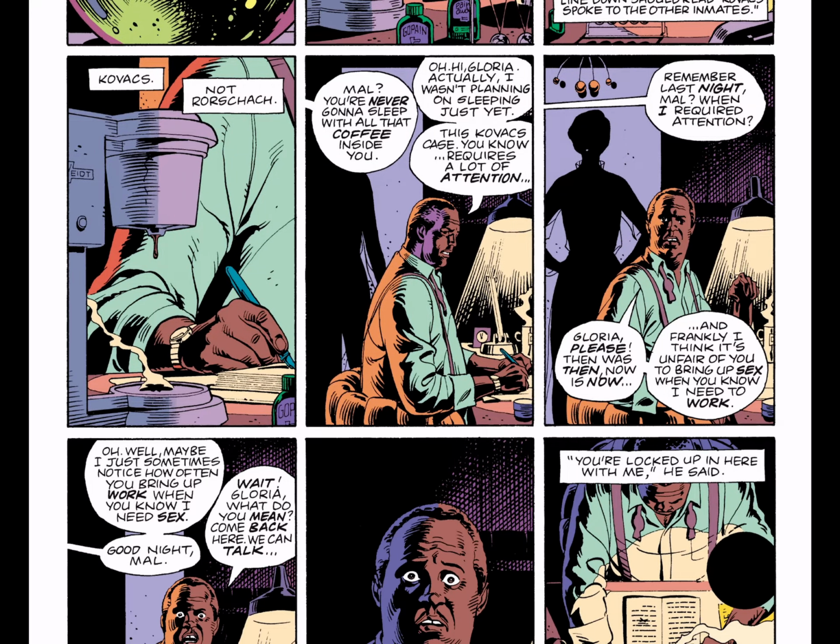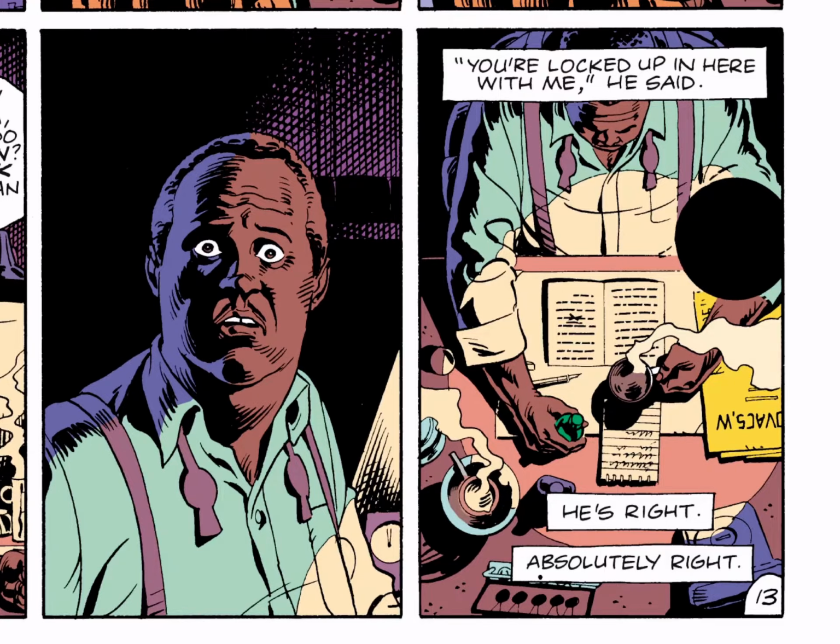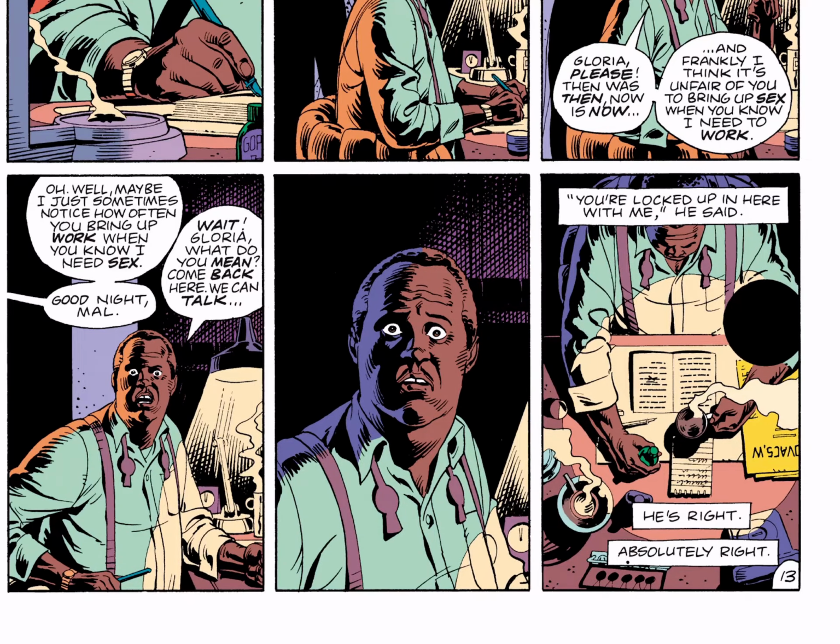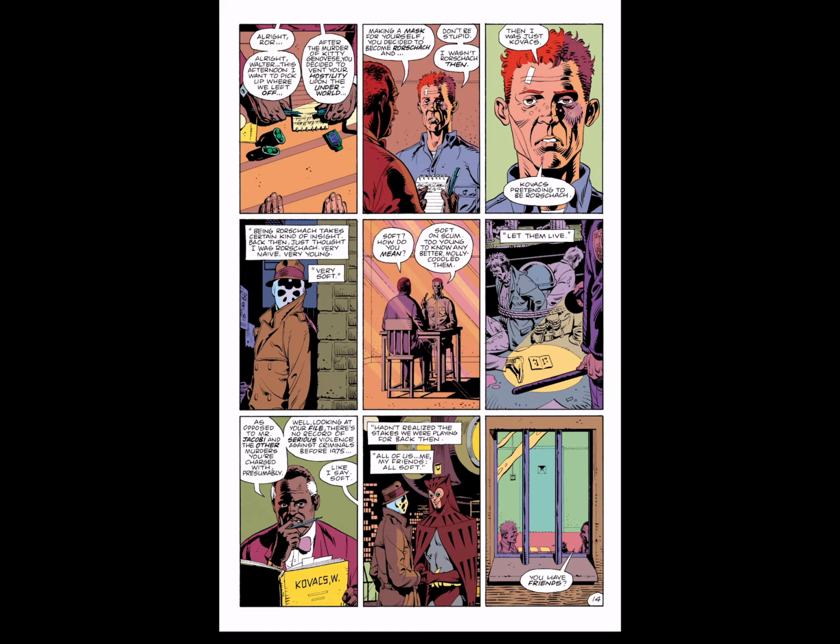So, anyways, it says, "You're locked up in here with me." He's right. He's absolutely right. And so we can see this metaphorical prison start to form around him as he gets deeper into the metaphorical Rorschach prison cell. Let's continue. Next Rorschach bit. All right.